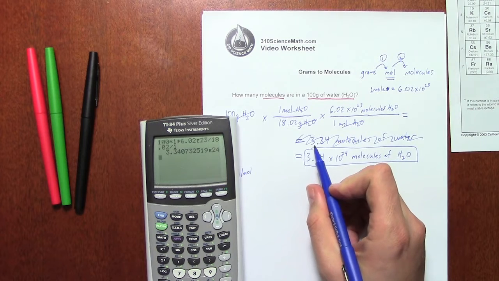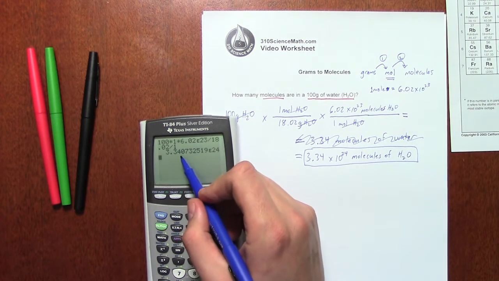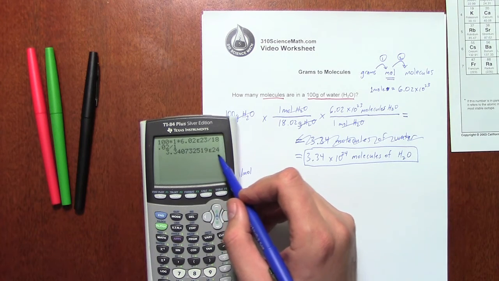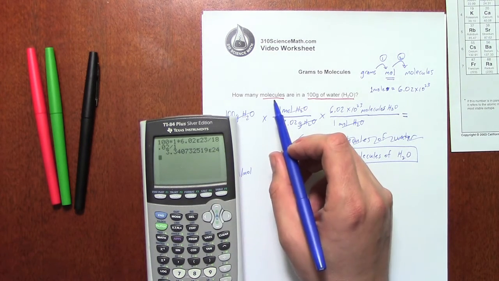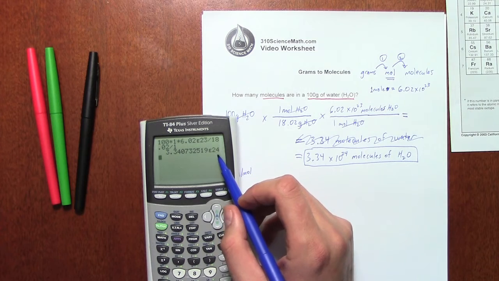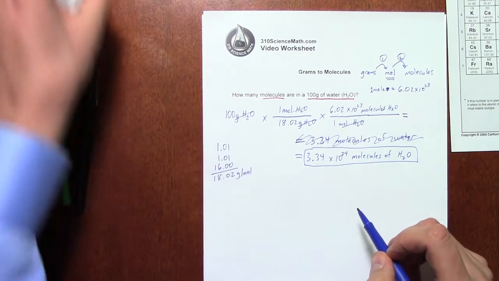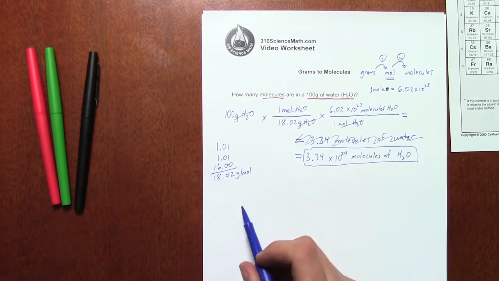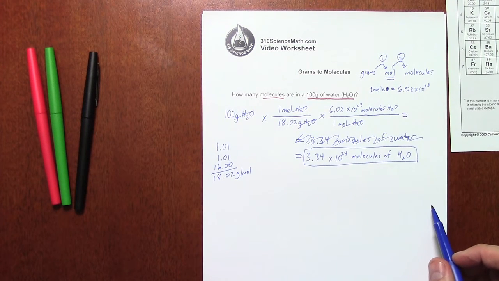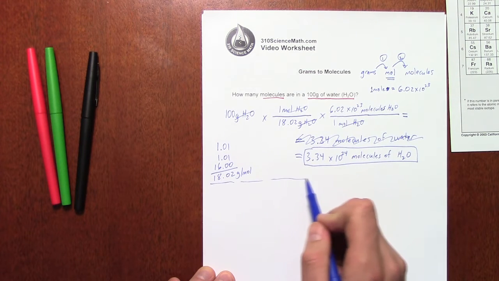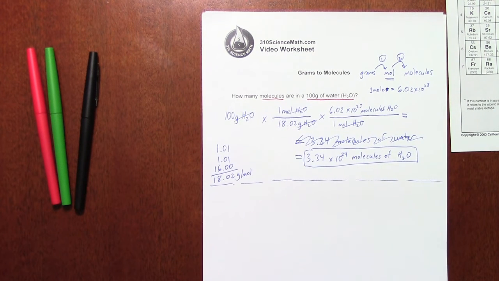Sometimes students do what I did, and they just write 3.34, and they're so happy that they got the answer. But don't forget, there's a possibility, especially when dealing with molecules, that you have lots and lots of them. So don't be afraid that we got a big answer here. Okay, so this is the dimensional analysis style of doing the problem. Now, to do the problem another way, we're going to need to evoke 2 magic triangles. Okay, so let me describe what they are, and I'll show you how they're used.